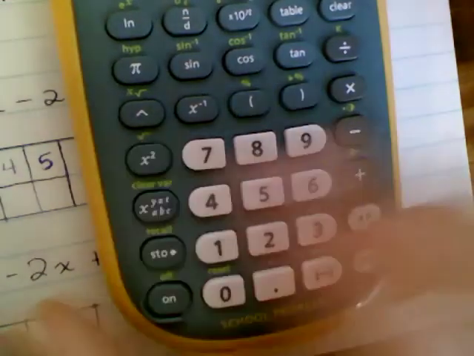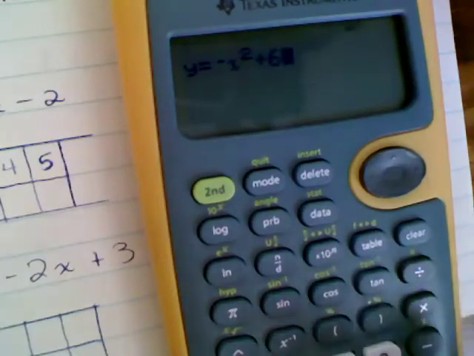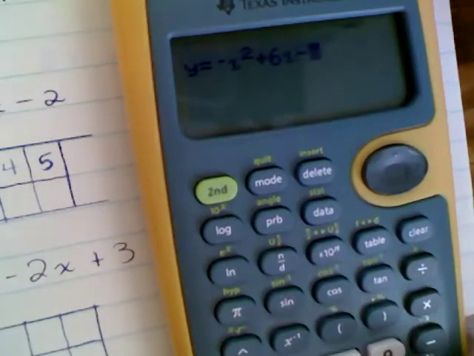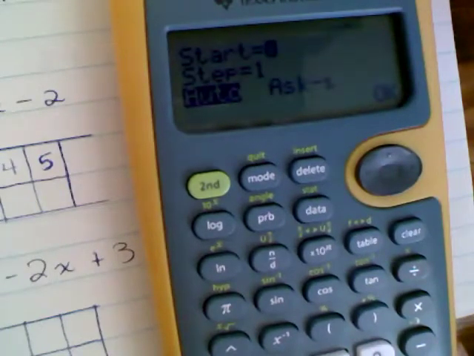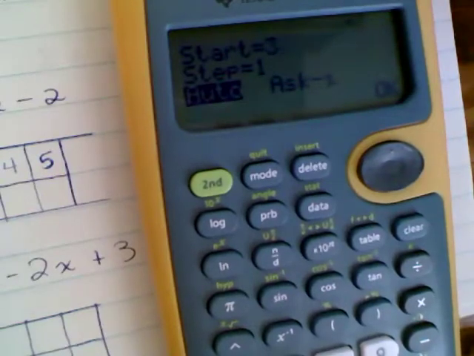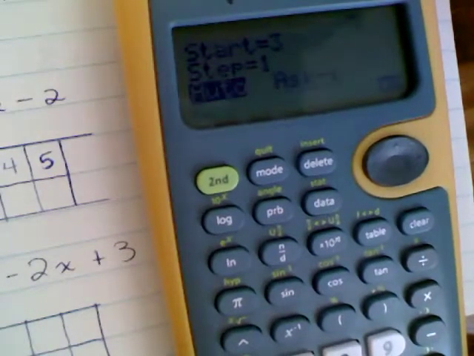Negative x squared, plus 6x minus 2. And then you just push enter a few times. It says you want to start at 0. Actually, you can make it start at 3 if you want to. You don't have to. You can just keep pushing enter here.